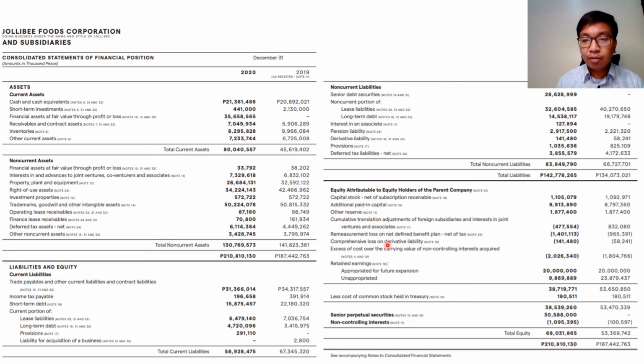And the total equity and liabilities should equal the total assets, amounting to 210.8 billion for 2020. So this is how an actual financial statement looks like. It is just a single page or maximum 2 pages for each financial statement.